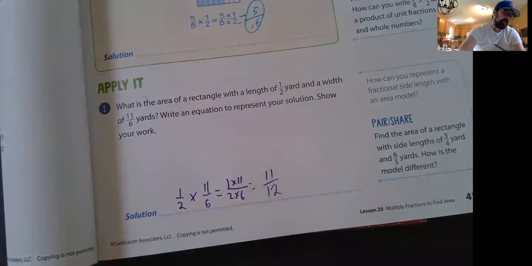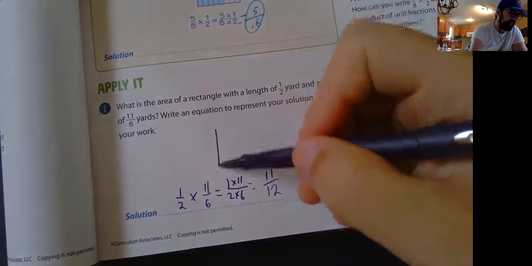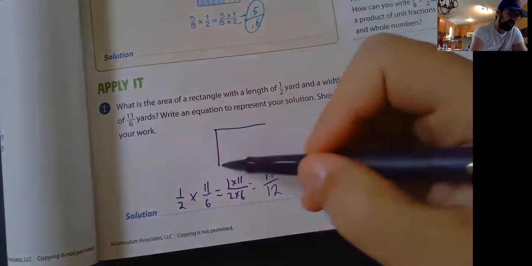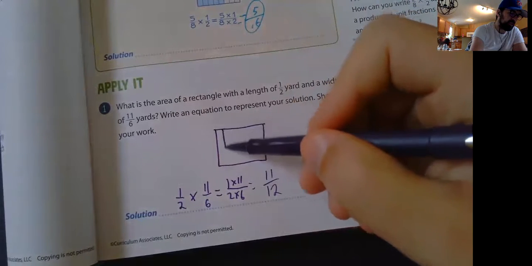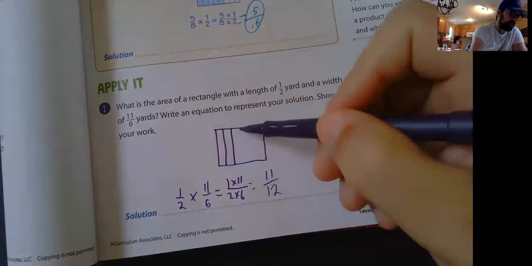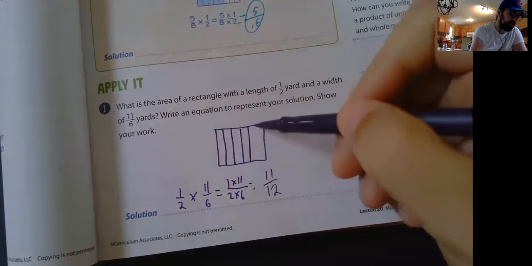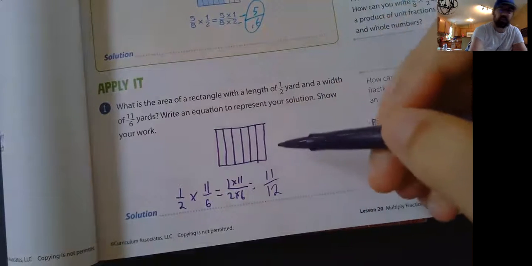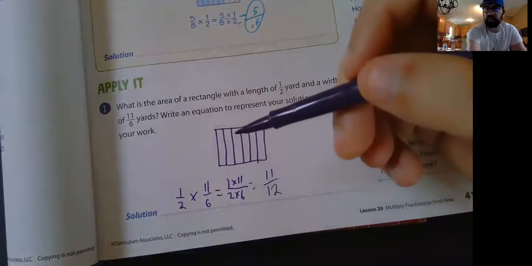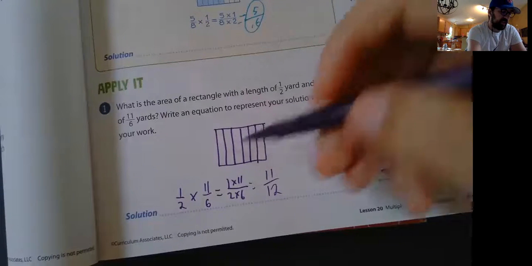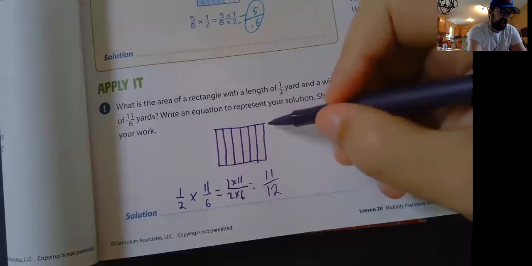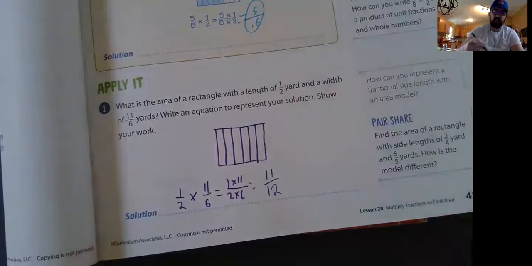Well, if we take this concept of something being broken into sixths, this is 6/6, so this would be 1 whole. We need 11/6, which means I need to include more, wouldn't I?